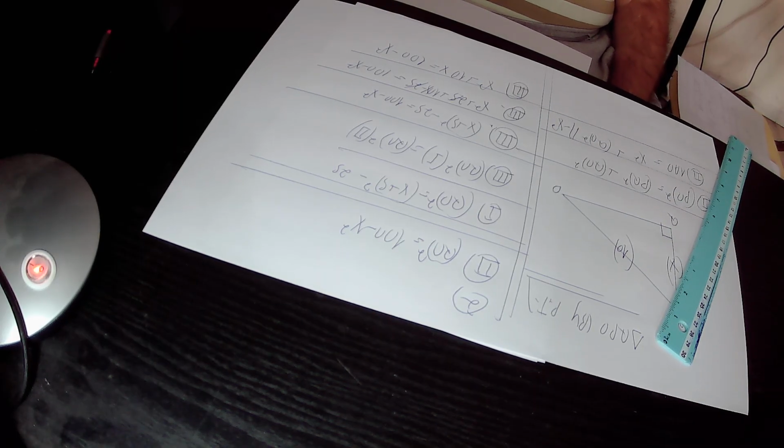So according to equation 3, we found out that x squared plus 10x equals 100 minus x squared. Here we will add x squared to this equation 3.